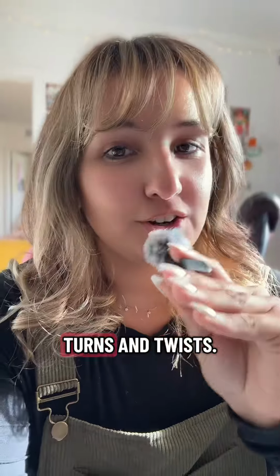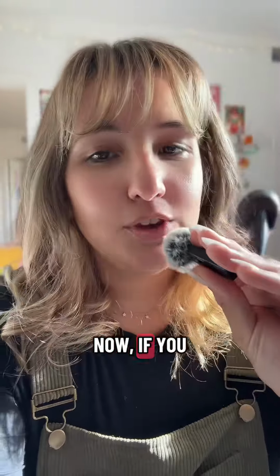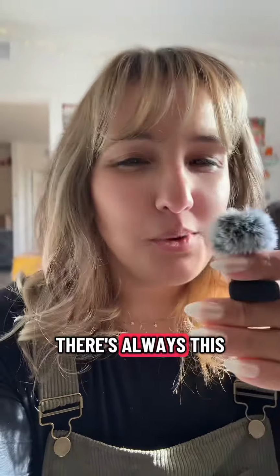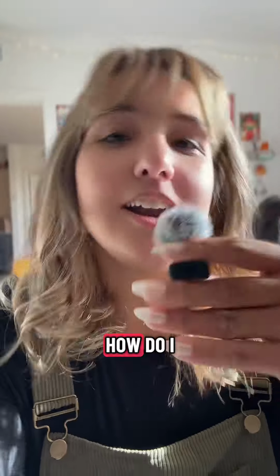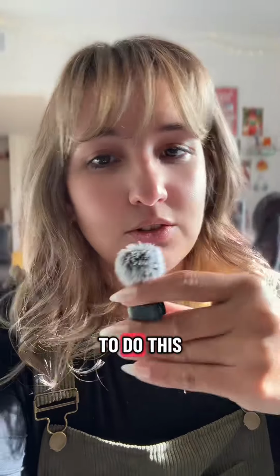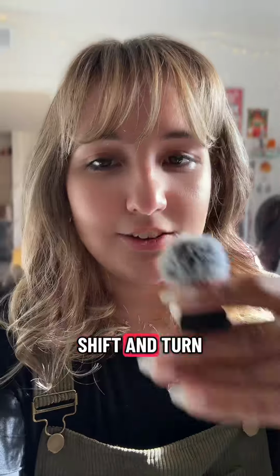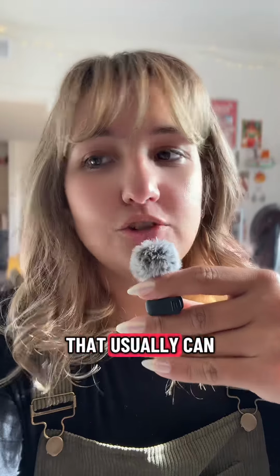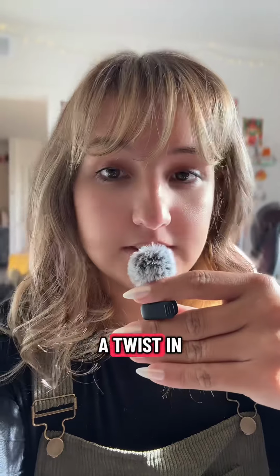Let's talk tension, turns, and twists. Now, if you are about to end any particular chapter in your book, there's always this sense of, how do I keep the reader turning the page? And one of the best ways to do this is simply to shift and turn to a different type of tension. And that usually can involve setting up a twist in the narrative.